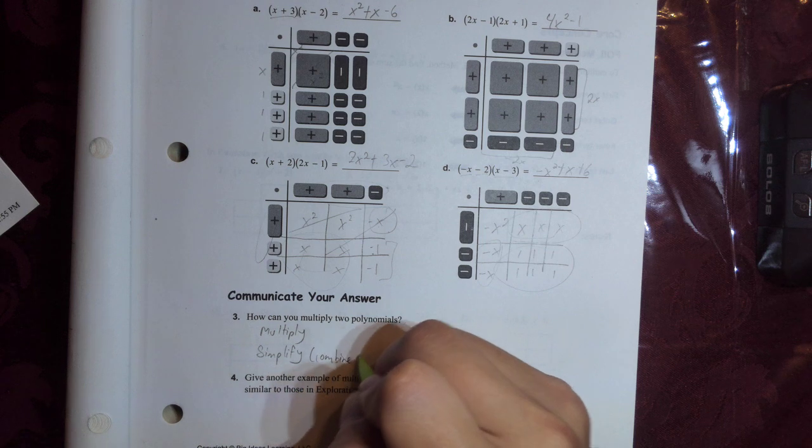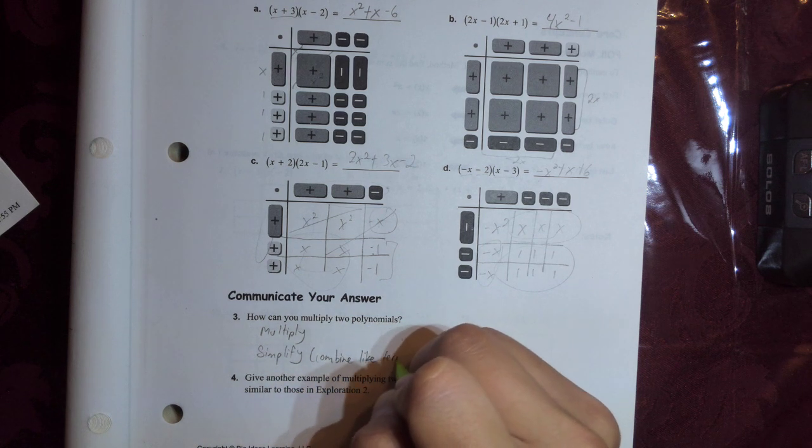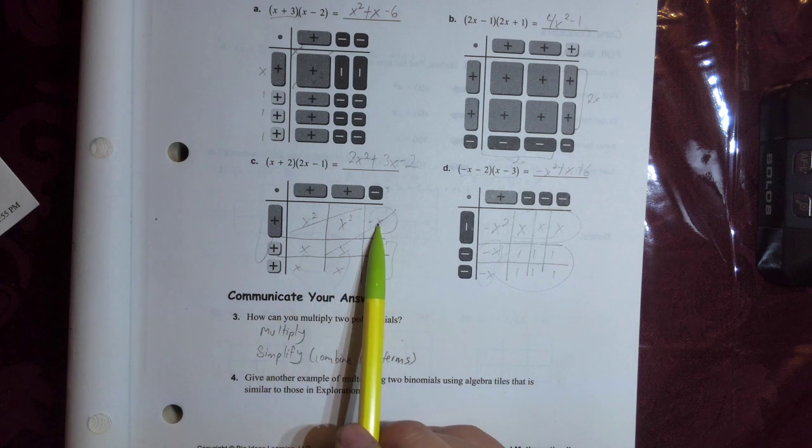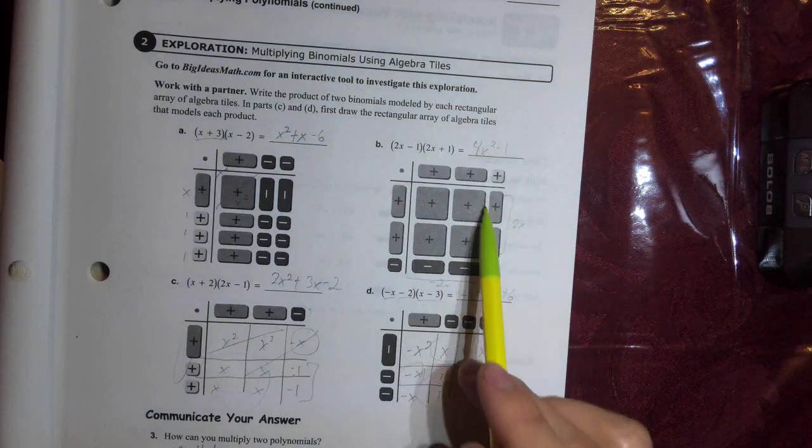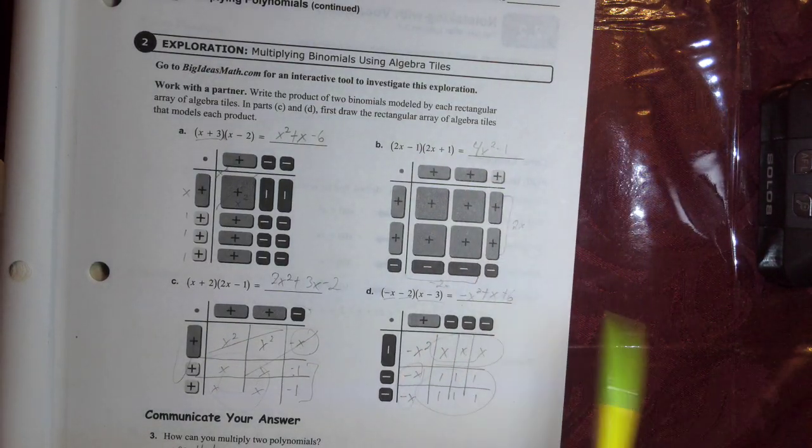Or if you're a drawing person, then that means count the squares. So like 1, 2, 3, 4 minus 1, that's 3 total. That's combining like terms. Or up here, 1, 2, 3, 4x squared, that's combining like terms.